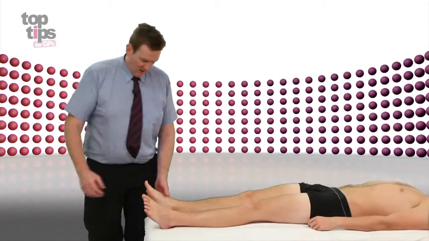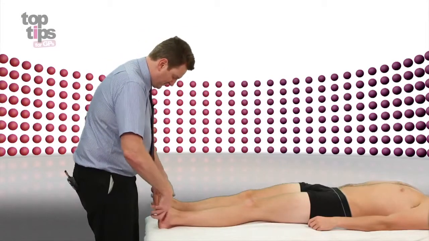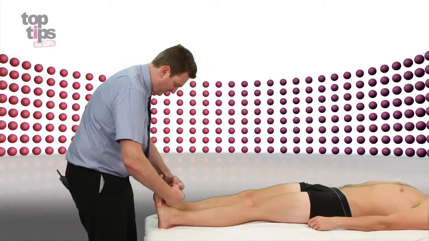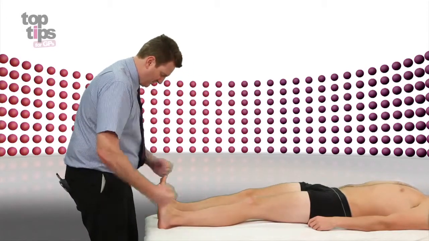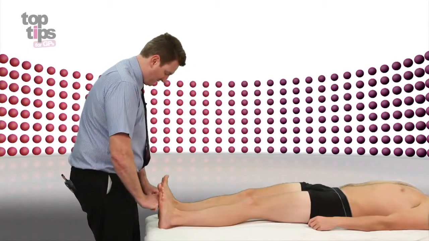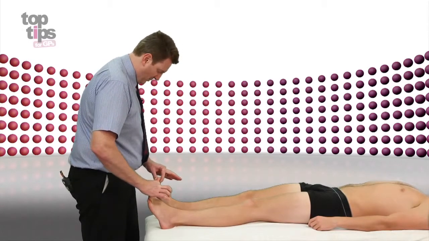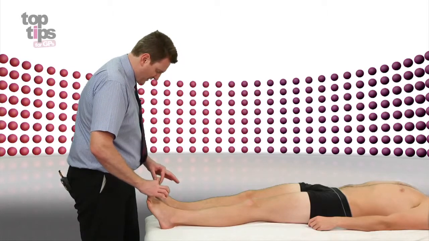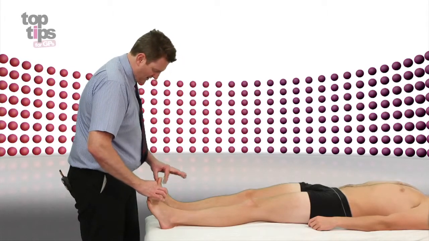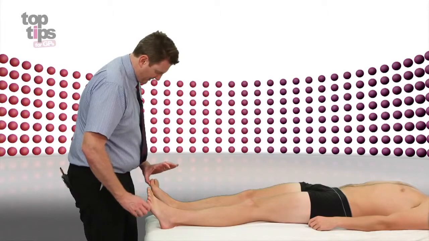Coming down to the ankles, we need to check for dorsiflexion and plantar flexion of the ankle. So pull your ankles towards me and then towards you, and then push me away. And then the same with the big toes, so testing EHL and FHL, so pull the toe towards you and keep it there, and then push me away. Same on both sides.